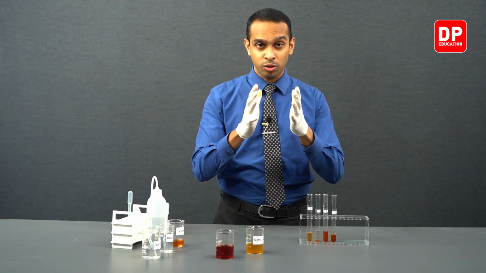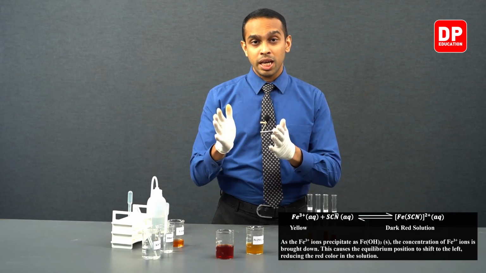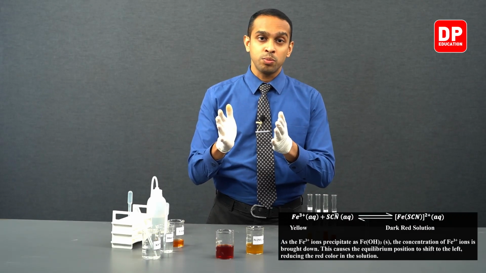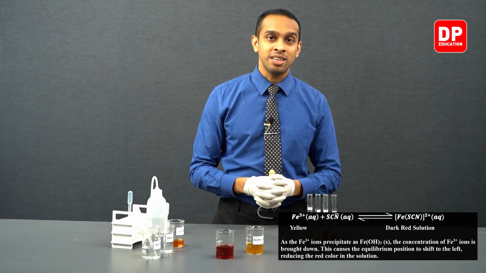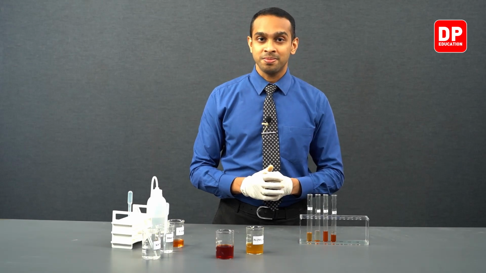As Fe3+ ion concentration goes down, the equilibrium position shifts more towards the left hand side, producing a more yellowish color in the solution.